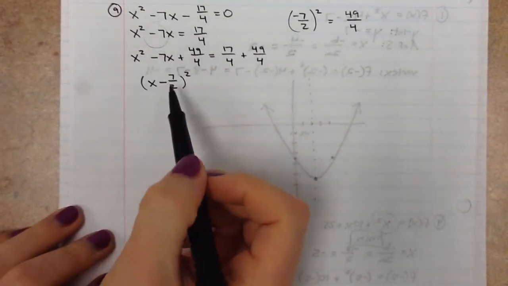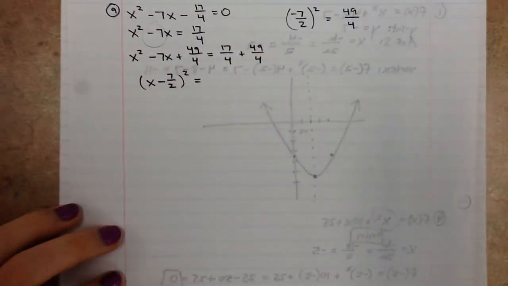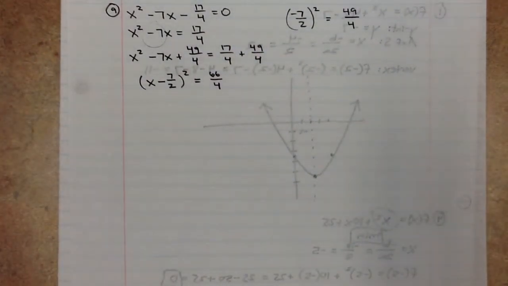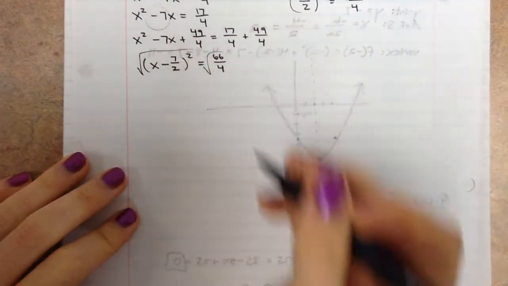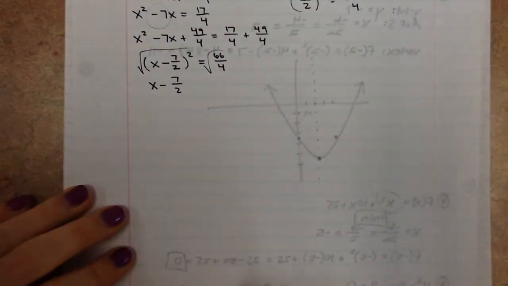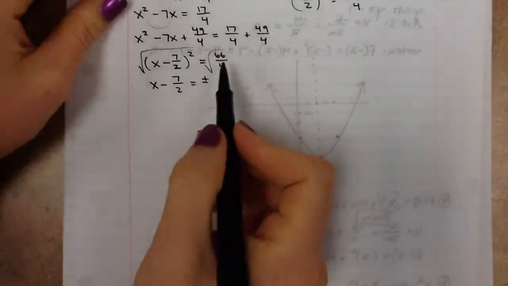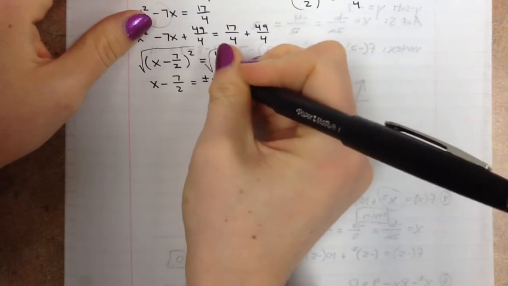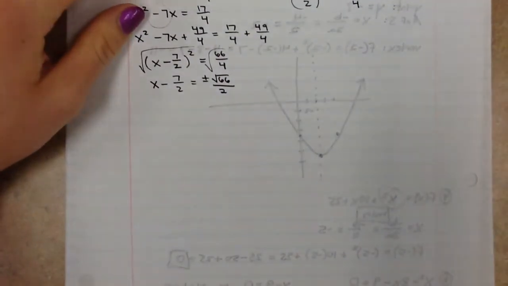The trick is it's half of this middle number that goes in here. And then we add these together. 17 plus 49 gives us what, 66? Okay, so 66 over 4. We're just about done here. The next thing we're going to do is take the square root of both sides. Over here on the left, we have canceled out the squared, and so we just have x minus 7/2. Over here on the right, whenever we square root a number, we always start with a plus or minus. The 66, it's not a perfect square, doesn't have any perfect square factors, so we just leave it as the square root of 66. But the square root of 4 is 2, so we can square root the denominator.